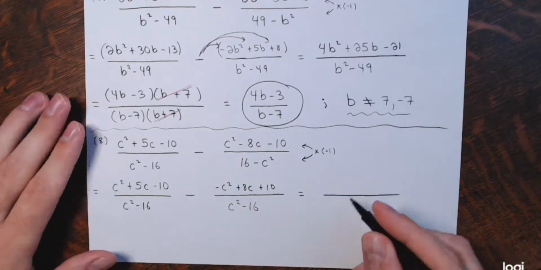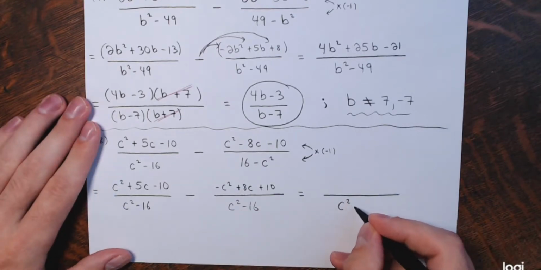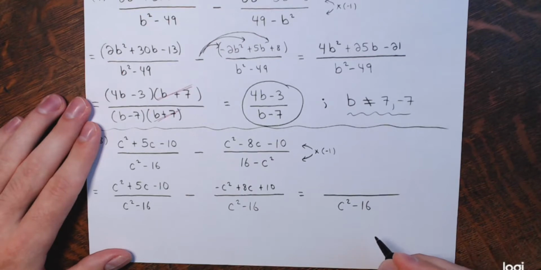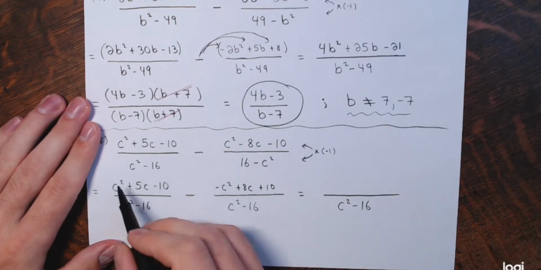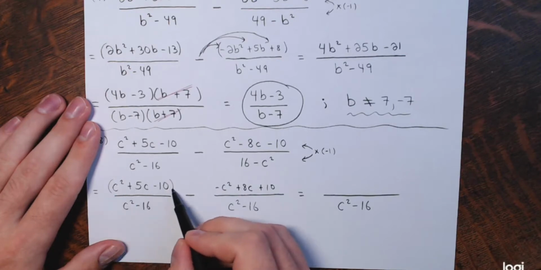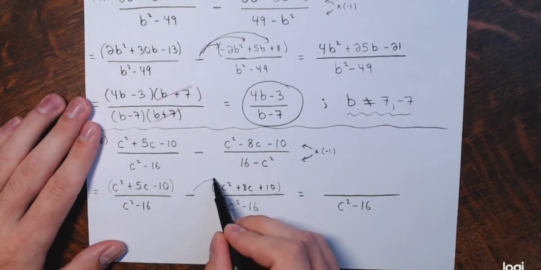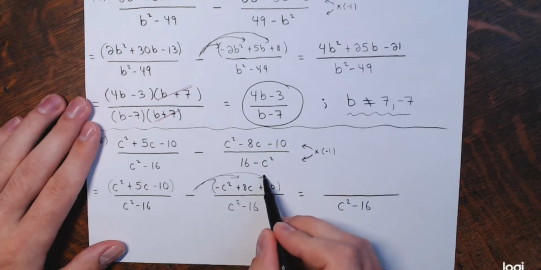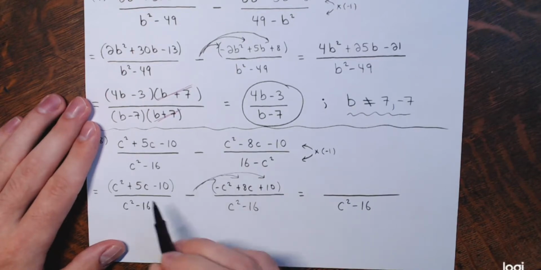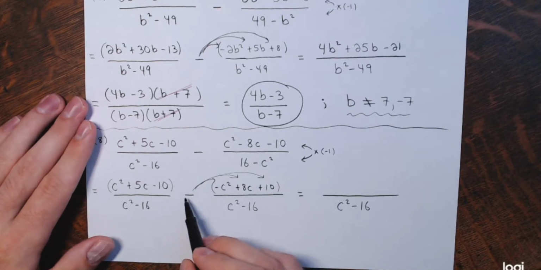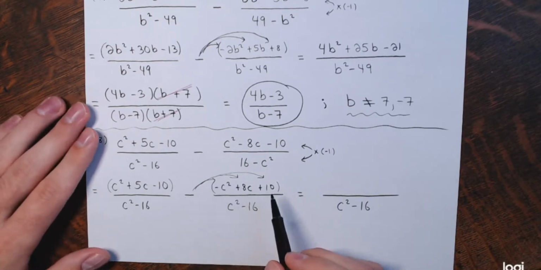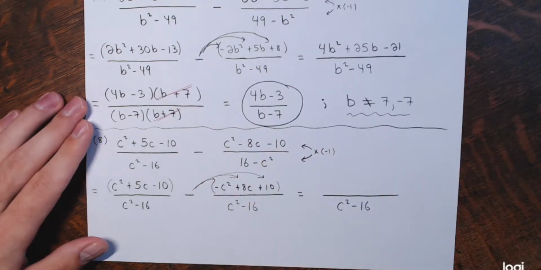That common denominator will stay the denominator in the difference, so c squared minus 16 again in the denominator here. And don't forget, you're taking the first numerator minus the second numerator. You're subtracting every single term of that second numerator from the first numerator, so not just the first one. It's like distributing a negative, like I've done in the previous several examples.